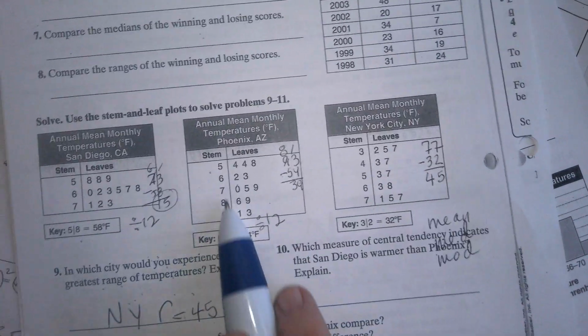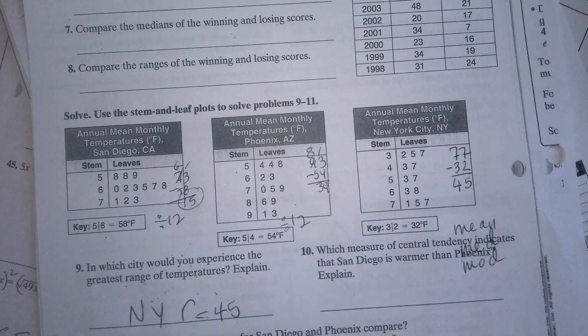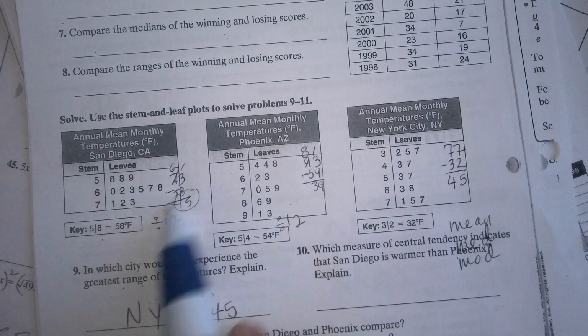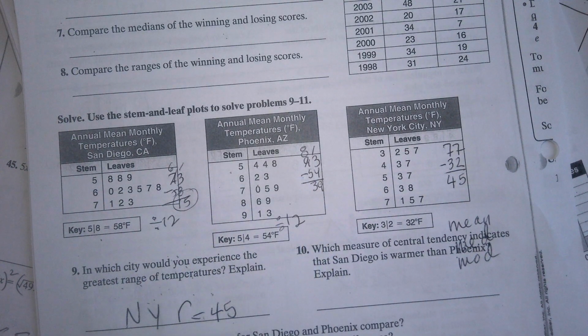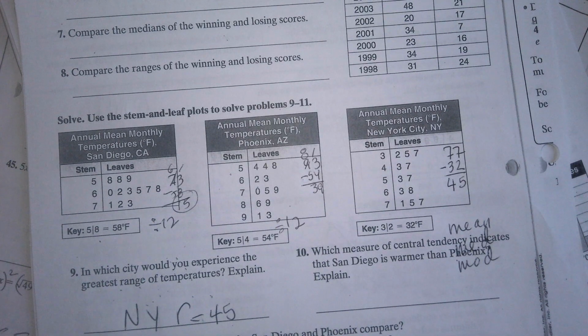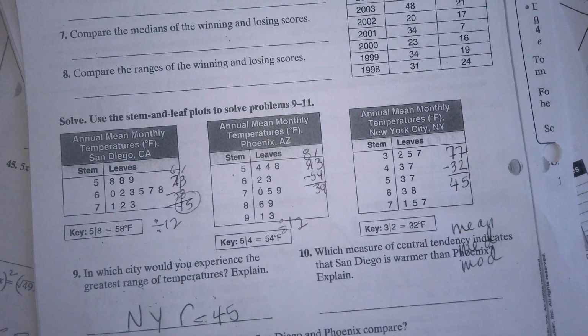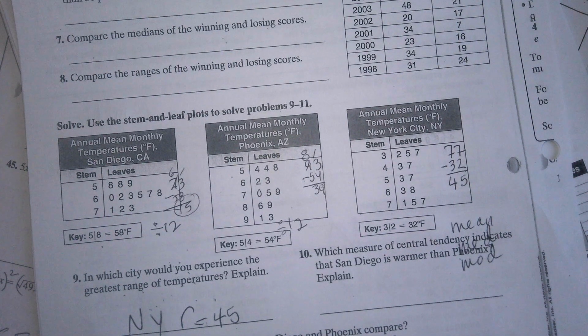Now, when I look at this, who thinks they know which average would be higher? Do you think San Diego would be higher if I added them up and divided by 12? Or do you think Phoenix would be higher? San Diego. Why do you think? Because there's less. No, they both have 12. But hold on a second. I don't know if you're thinking right. Who has the warmer temperatures?